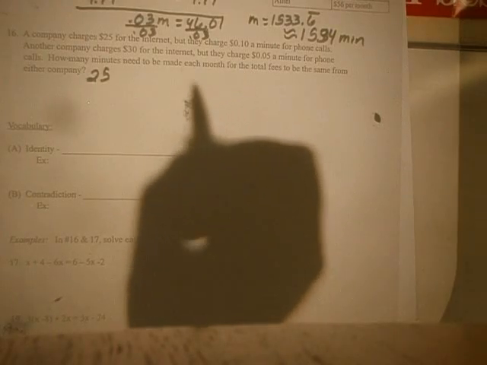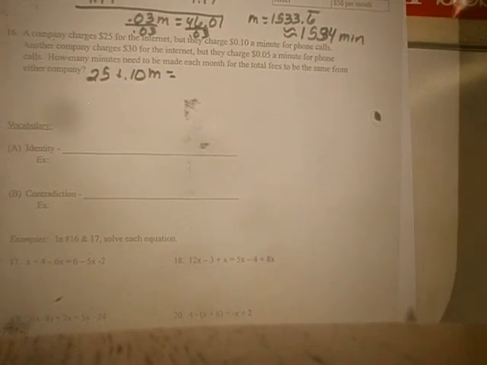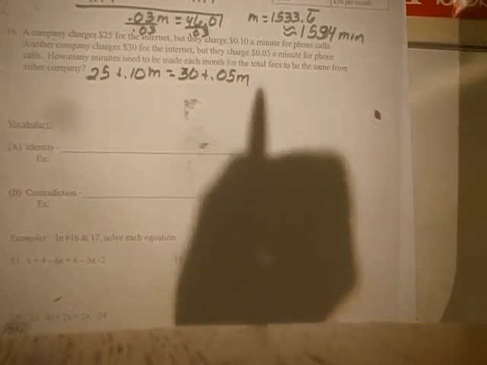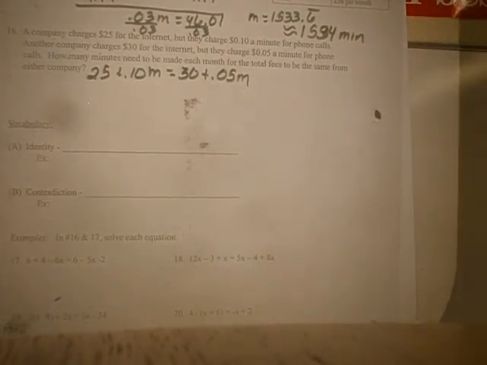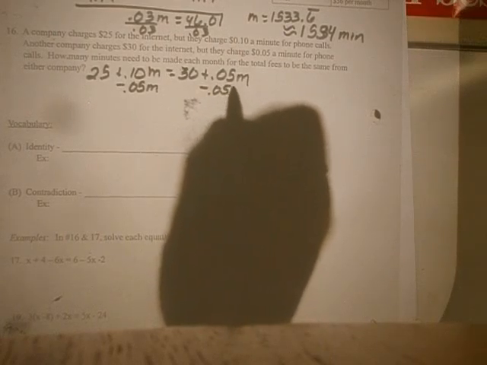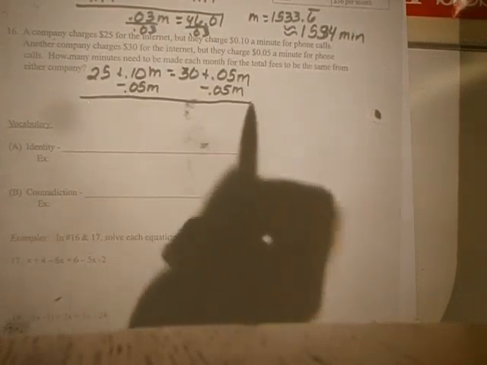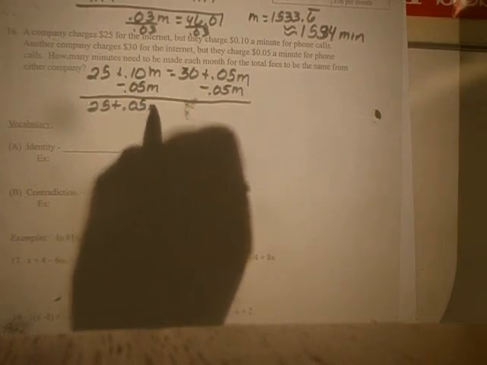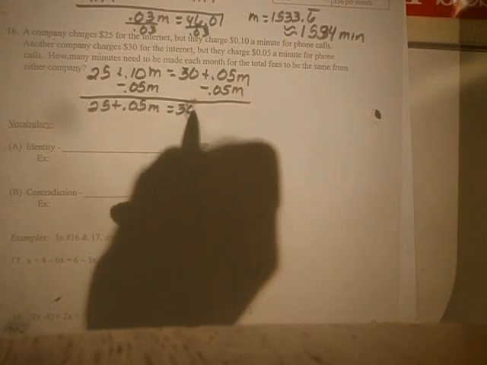So the first company is $25 plus 10 cents a minute for phone calls. The second company is $30 plus 5 cents a minute for phone calls. You want to start with the smaller of the 2 variables. So we are going to subtract 0.05 M from both sides. And you will have 25 plus 0.05 M equals 30.